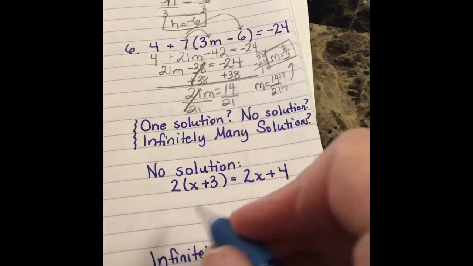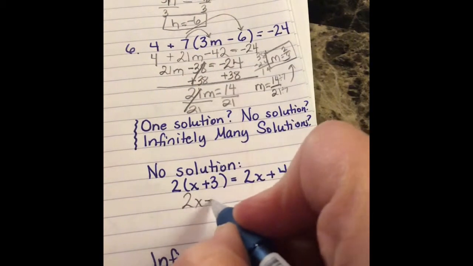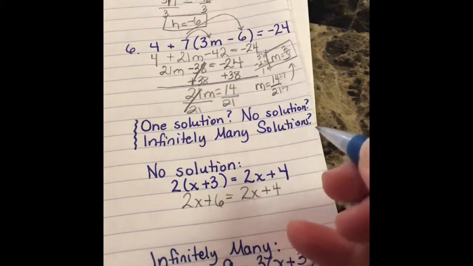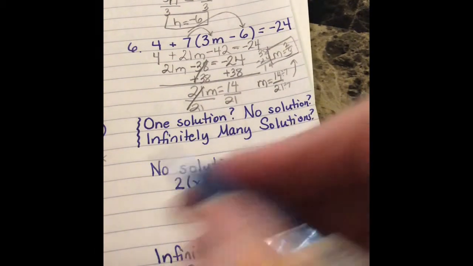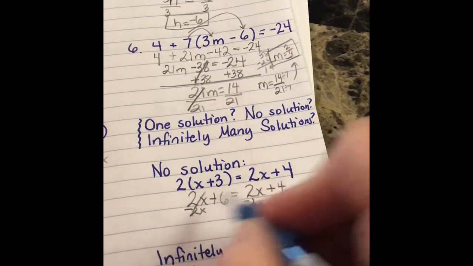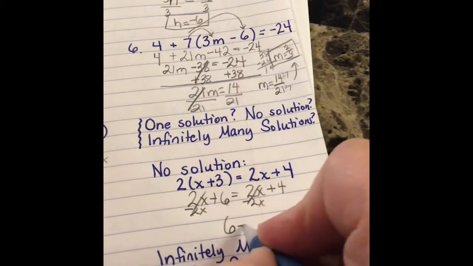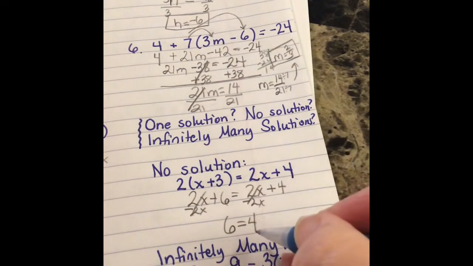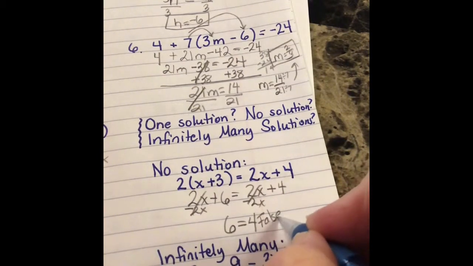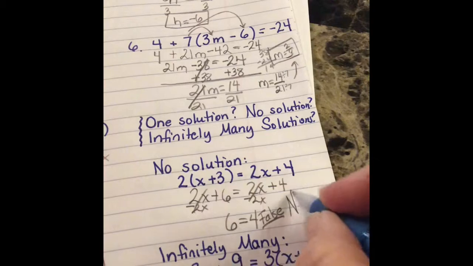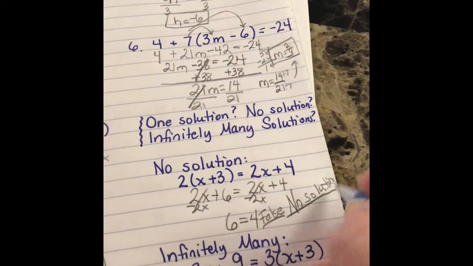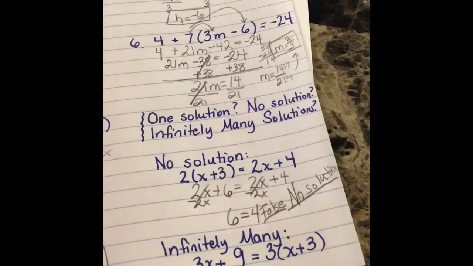When you look at this problem, we would distribute first. And we would move this smaller x to the larger x, but hopefully you see that they're the same size. So when you move them, you're left with 6 equals 4. Is that true? No, that's false. That can never be true. 6 will never equal 4. So the solution to this problem is actually no solution.